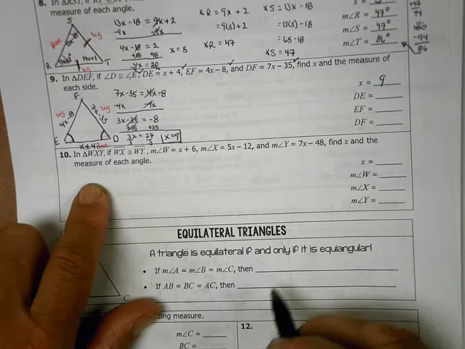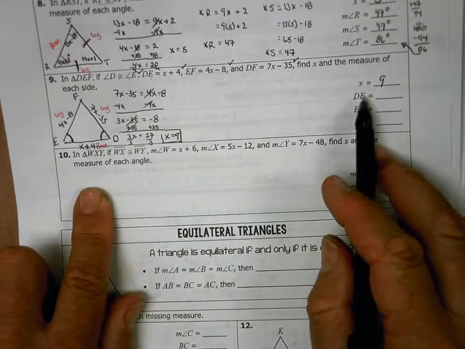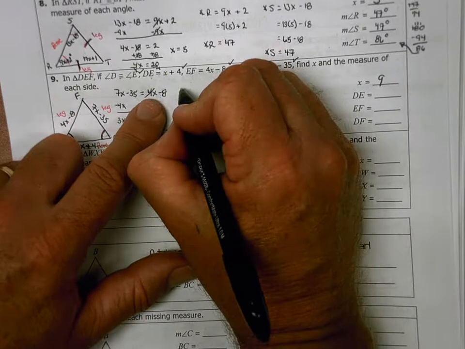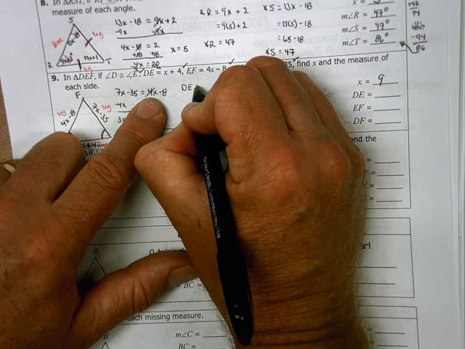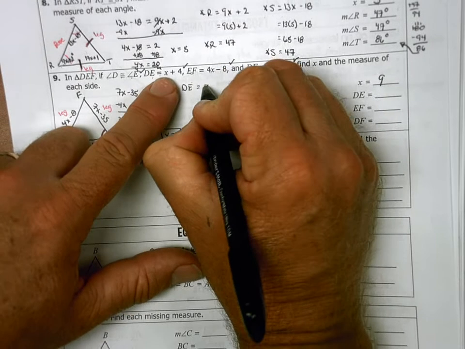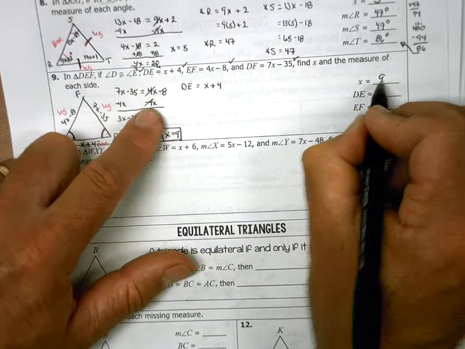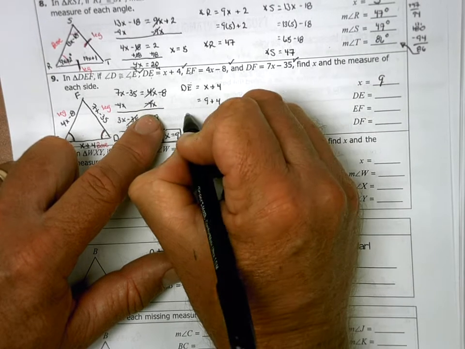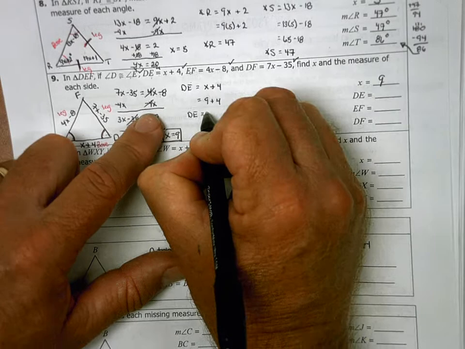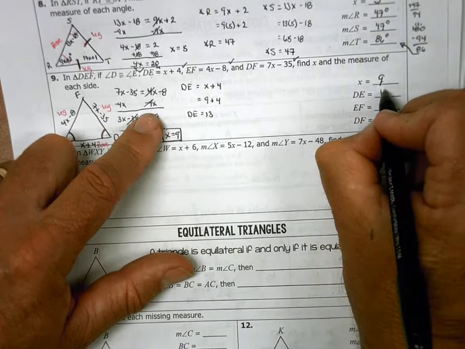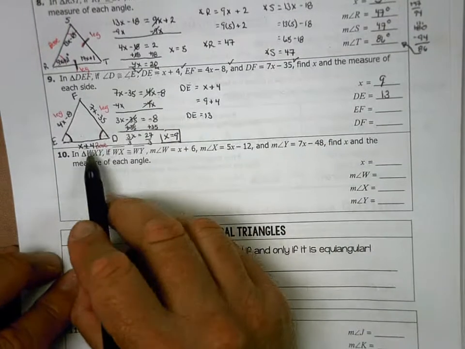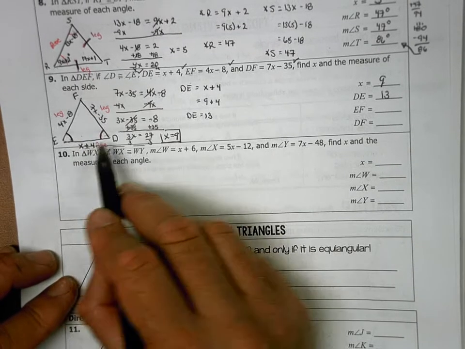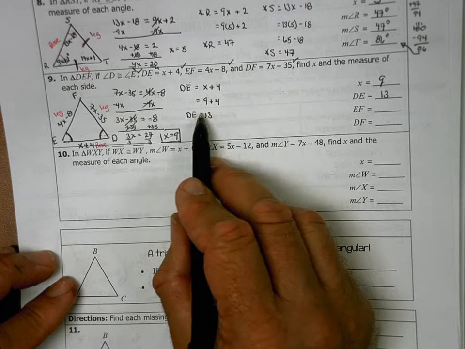Now, to find the sides, all I'm going to do is take my value of 9 and plug it in. Side D to E is equal to x plus 4. Substitute 9 in the place of x, so D to E is going to be 9 plus 4, 13. D to E is equal to 13. Before I do any work, D to E was the base, so there's no other sides that are going to be the same as the base. So I can't put 13 here or here.